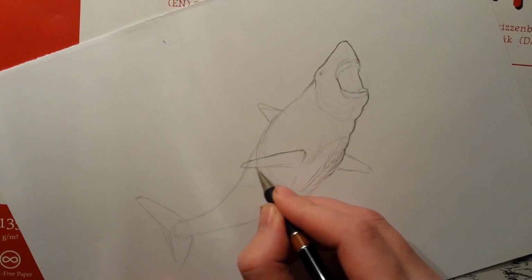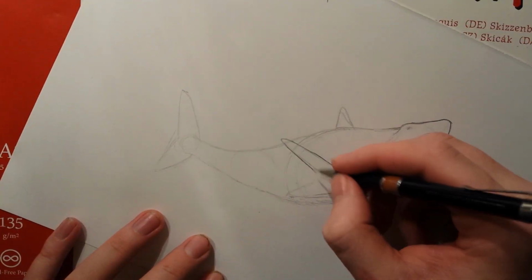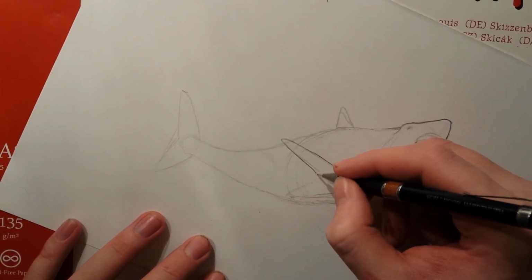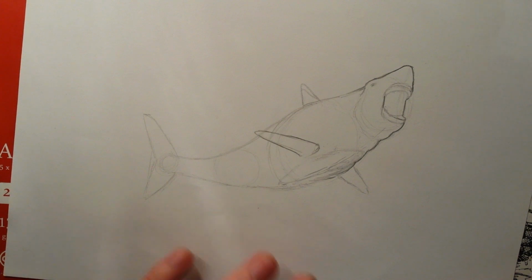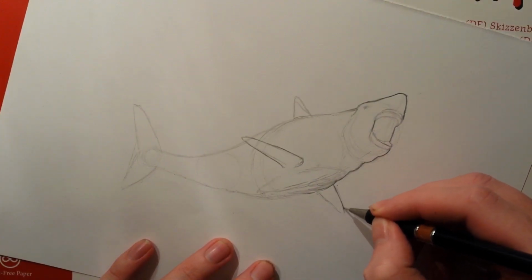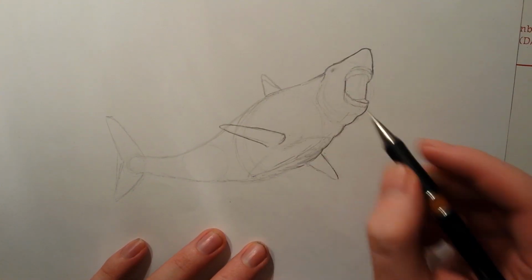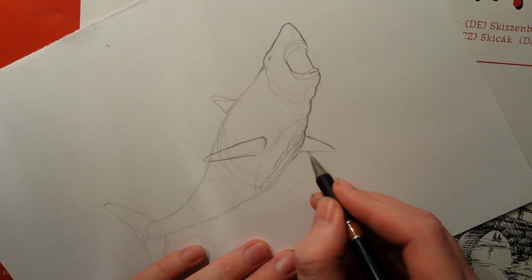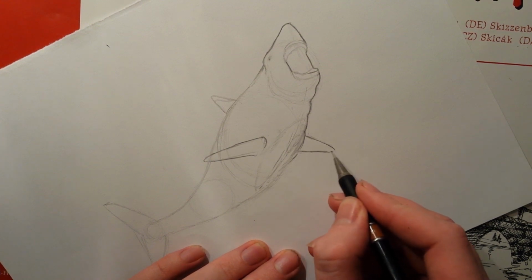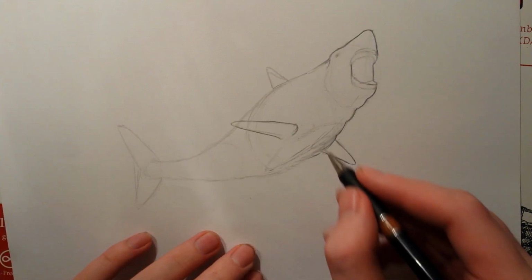And these shapes are just very basic. You don't really have to make them look extremely good, or just make sure that you make this line kind of with a curve, so that it looks three-dimensional.